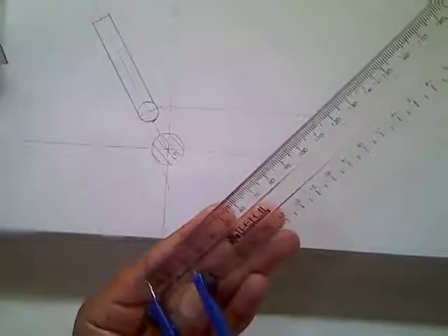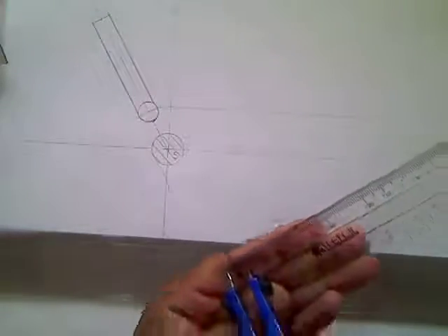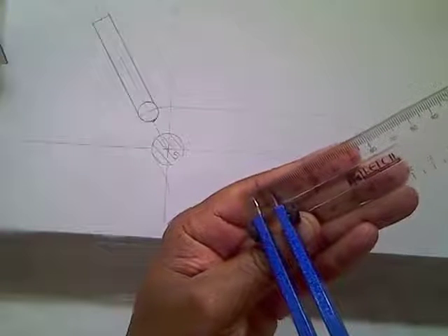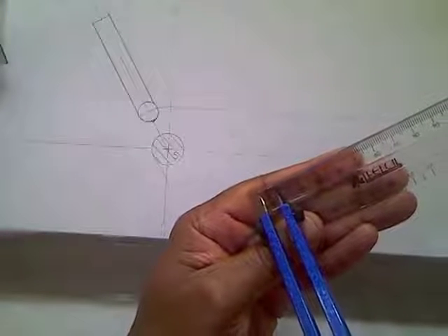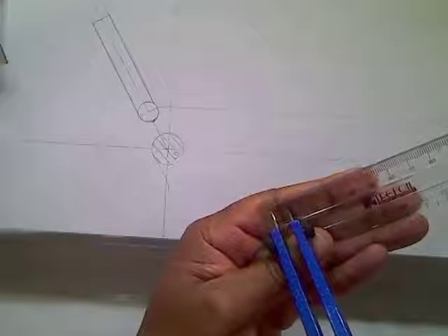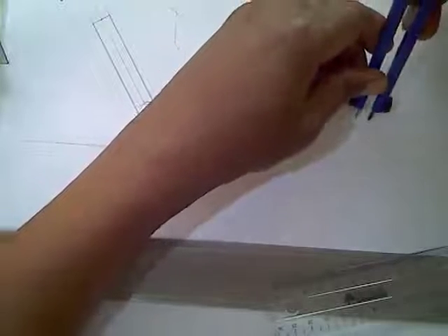Now I'll take my compass there. I mark off 8 millimeters from my ruler. You don't need to have a special tool like a scale ruler. No, you can use this ruler. It's very effective and efficient here in EGD.